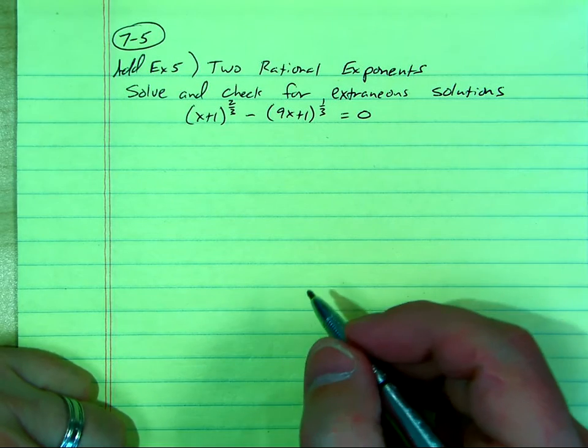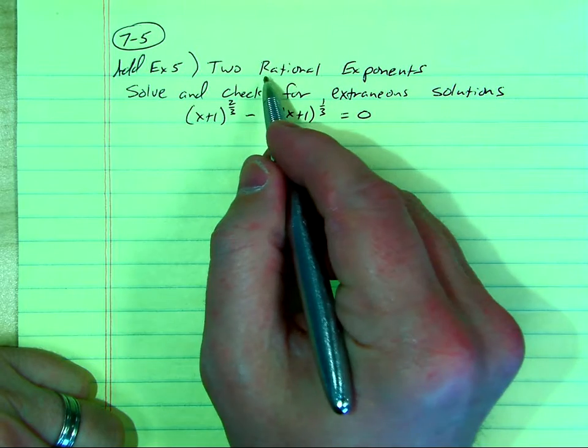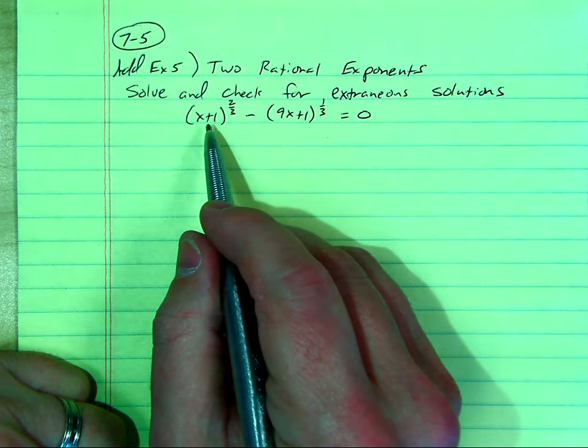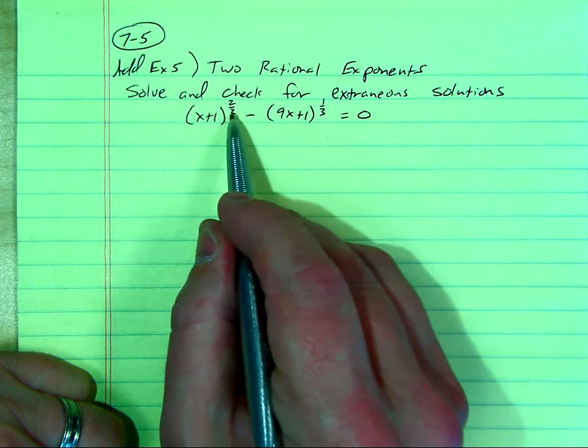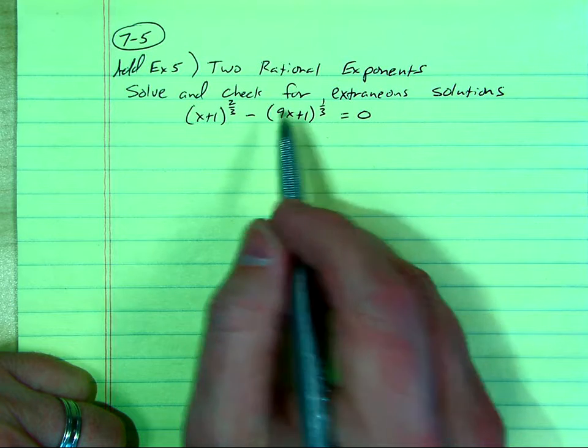This is still less than 7-5. Now we're in example 5 where you have two rational exponents. We're going to solve this and check for extraneous solutions. Now I have two expressions that have rational exponents. What I want to do is get one on each side.